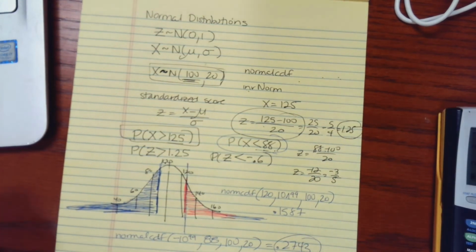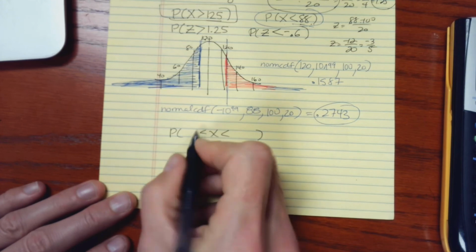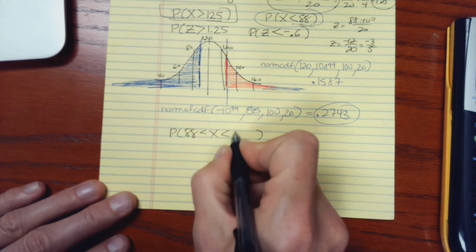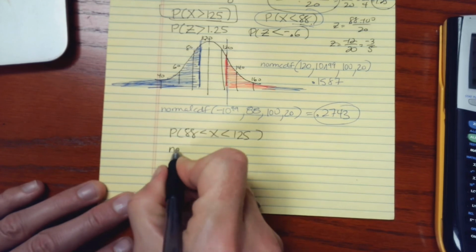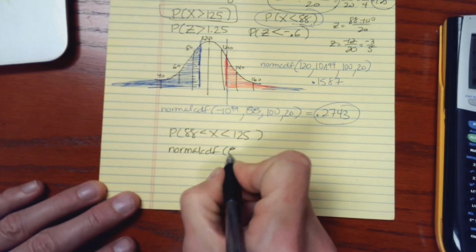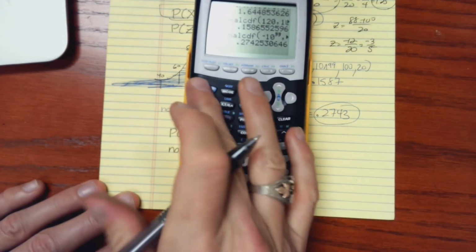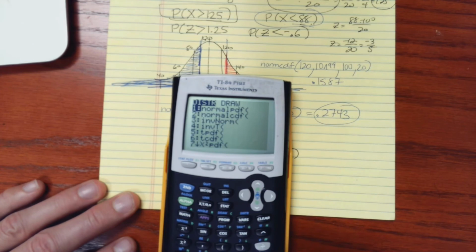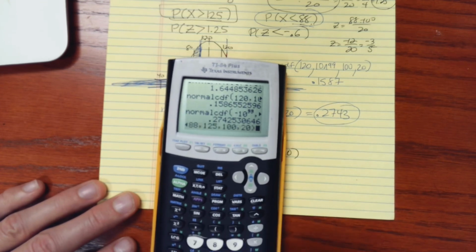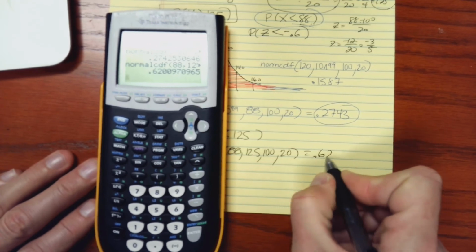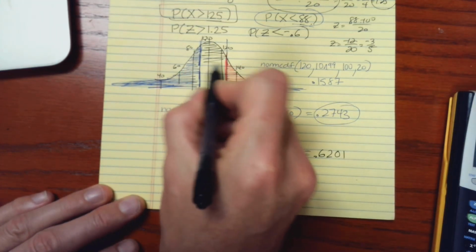We could also answer a question such as, what's the probability that x would take on a value between, and I'm going to be very unoriginal here, 88 and 125. For that, I can use my normal CDF function with a lower bound of 88 and upper bound of 125, centered at 100, that's the mean, standard deviation of 20. So normal CDF, 88, 125, 100, 20. And that would be 0.6201. Now notice, that's the area that I want to shade with black.